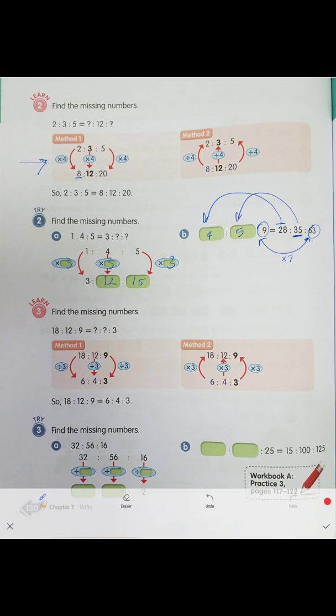So 18 to 12 to 9 can be represented as the ratio 6 to 4 to 3. Divide all numbers by 3, or otherwise multiply by 3.